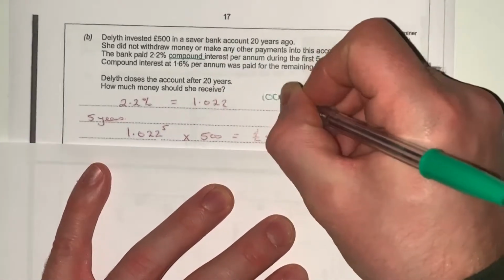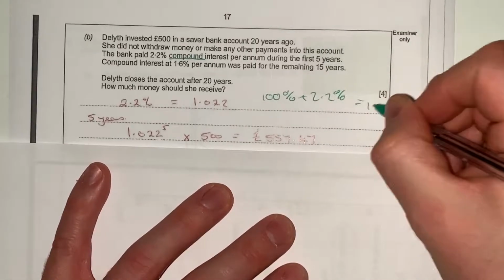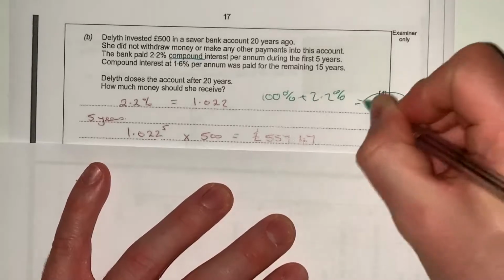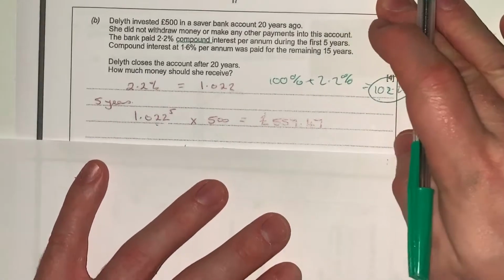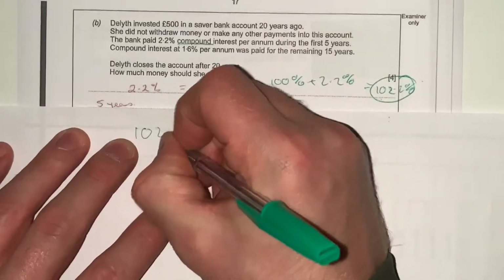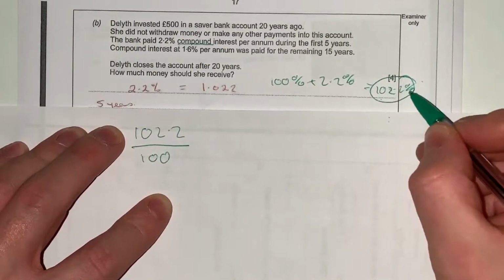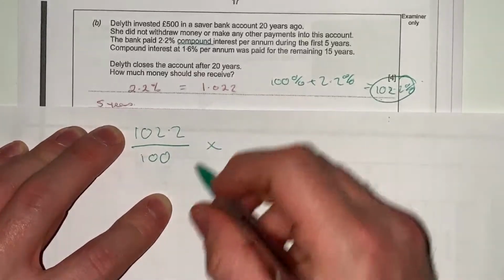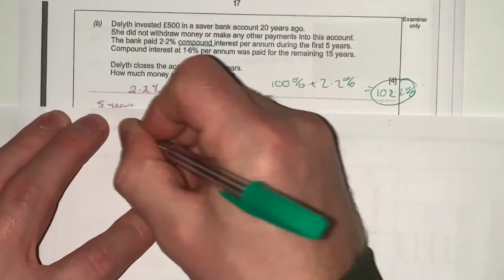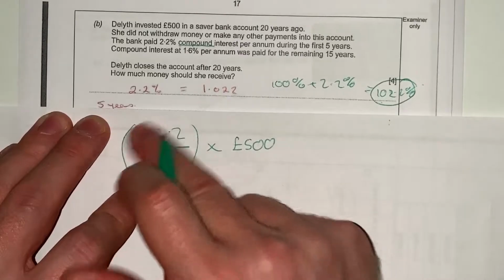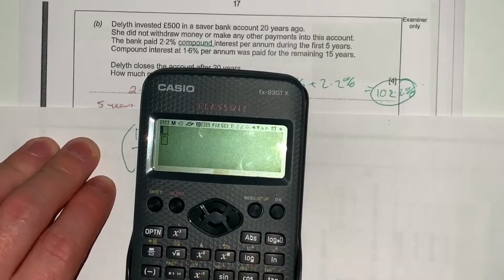Because we know it's an increase, I know I've got to add 2.2 to 100% because we're increasing, which takes me to the nice number of 102.2%. So 102.2% as a decimal is this here, but you could have written it, just for your calculator, as 102.2 over 100. So all I've done is grab my percent sign and put it underneath. And then multiply that by the money in the bank, which is 500. But don't forget, because we need to do this for 5 years, I raise it to the power of 5.